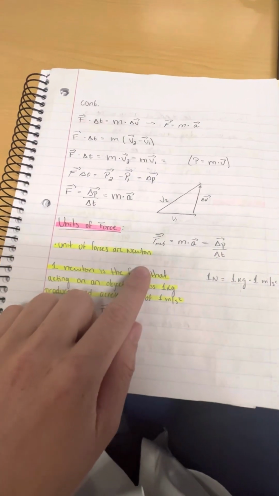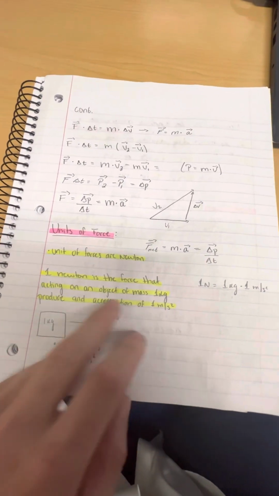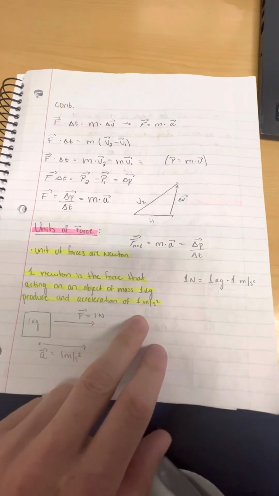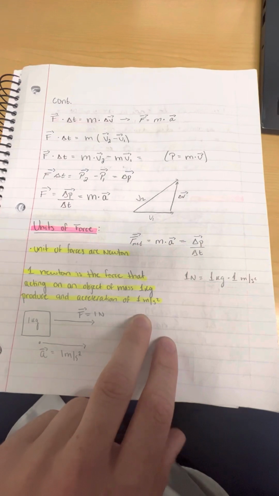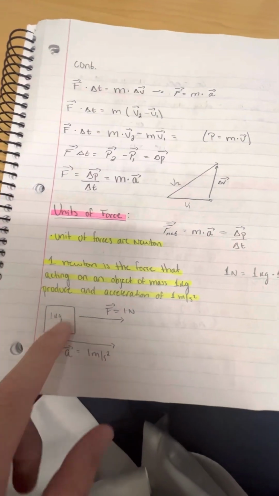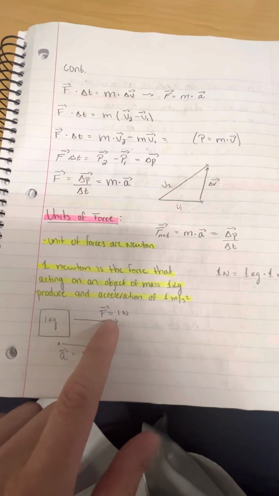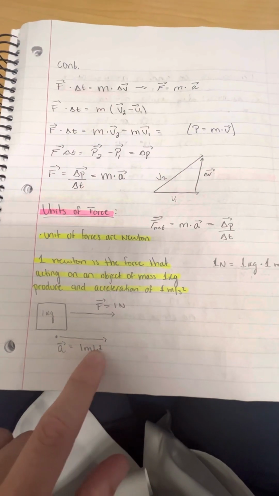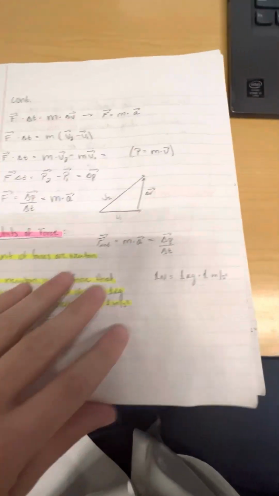So the unit of force is the newton. 1 newton is the force that acts on an object of mass 1 kilogram to produce an acceleration of 1 meter per second squared. So here we have a little example of a 1 kilogram box, which has a force of 1 newton because its acceleration is 1 meter per second squared. So 1 times 1, 1 newton.